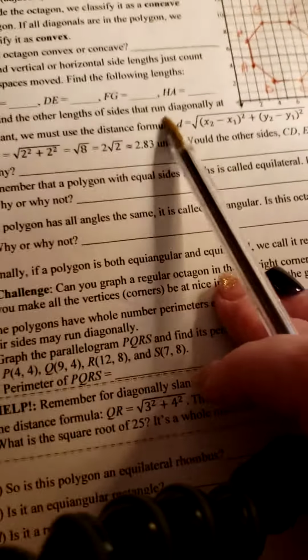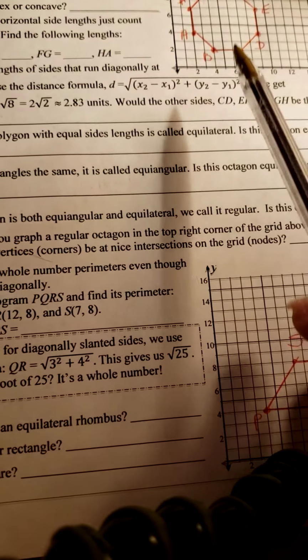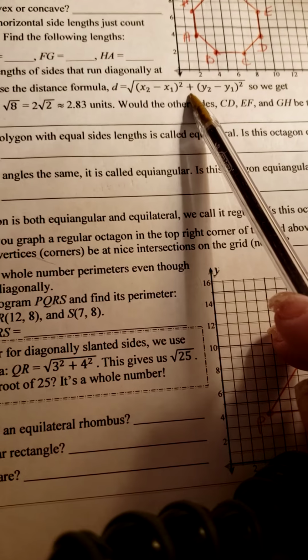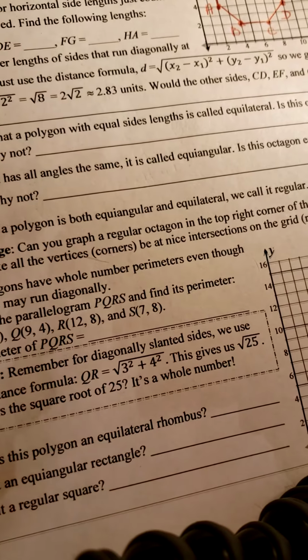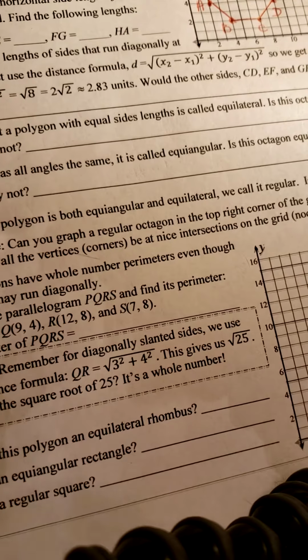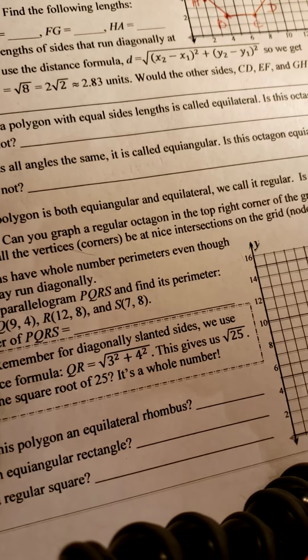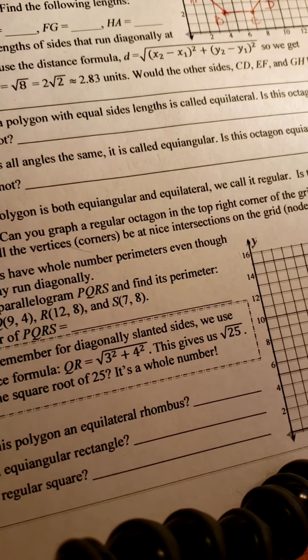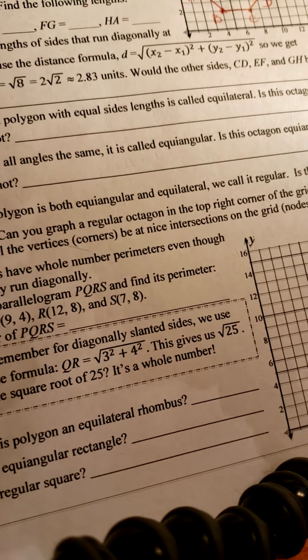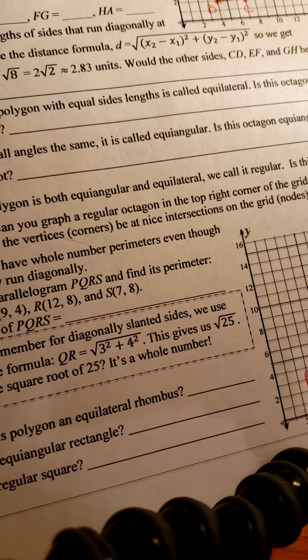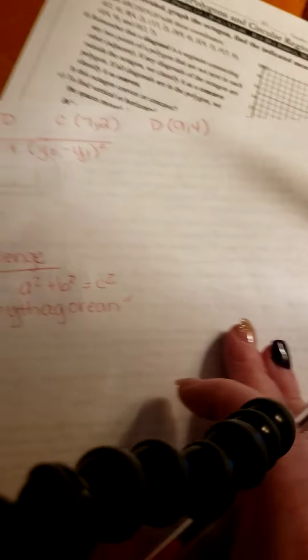Then you're going to use our all-time favorite distance formula. Let me get on the back here where I have this written down. Wait a minute. You know, when you have everything together and then you start filming. Okay, there you go.